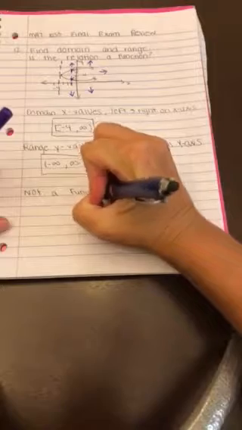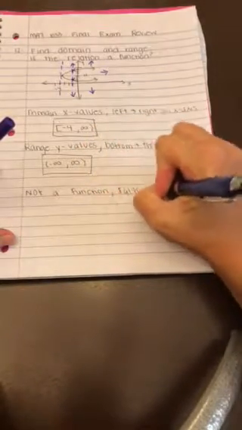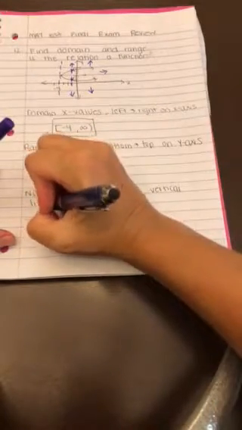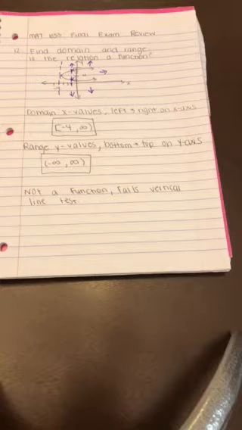So not a function. It fails the vertical line test. Any vertical line I draw, I can draw one that'll hit more than once, so I automatically know it is not a function. So that is number 12 for the MAT 1033 Final Exam Review.